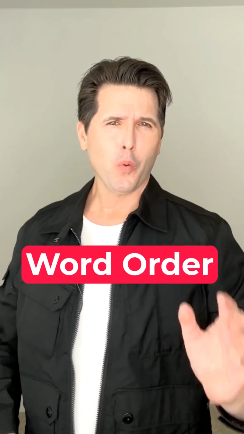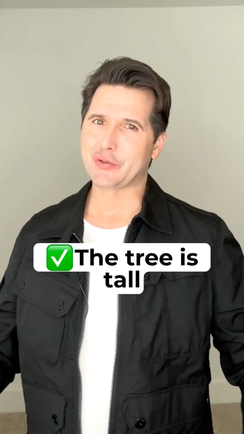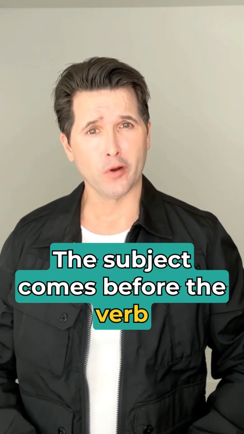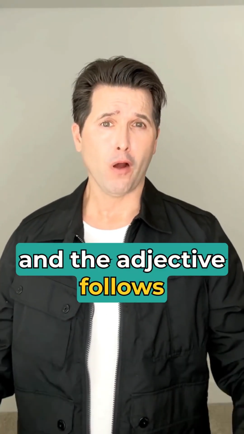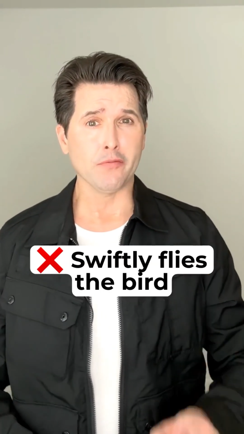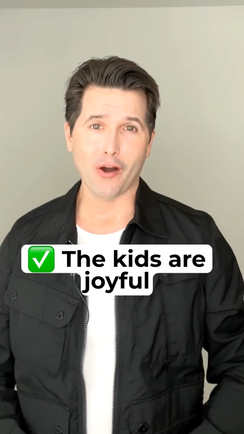In English, word order is critical. Instead of saying, "Tall is the tree," say, "The tree is tall." The subject comes before the verb, and the adjective follows the predicate. Don't say, "Swiftly flies the bird." Say, "The bird flies swiftly." Don't say, "Joyful are the kids." Say, "The kids are joyful."